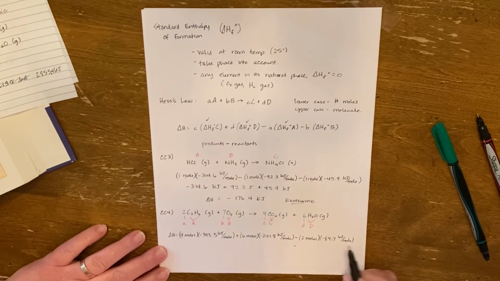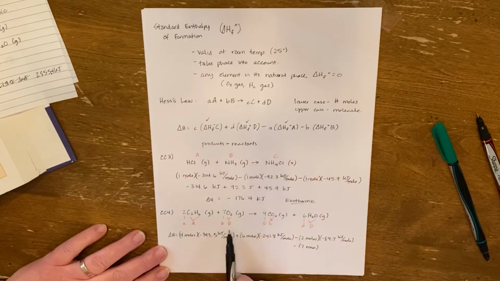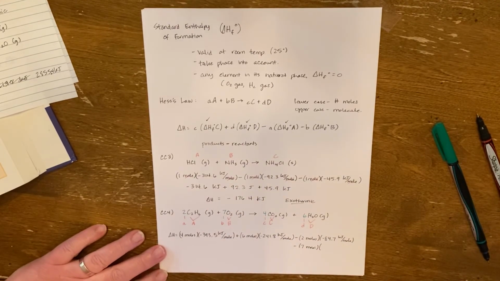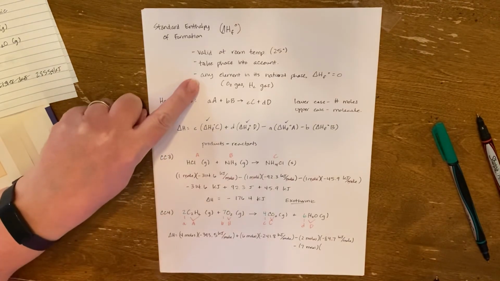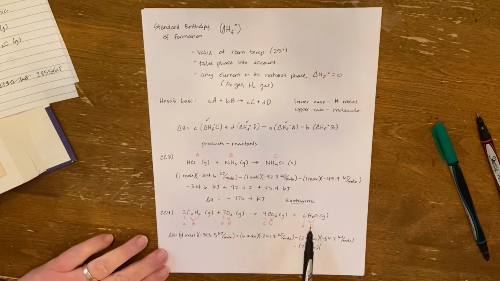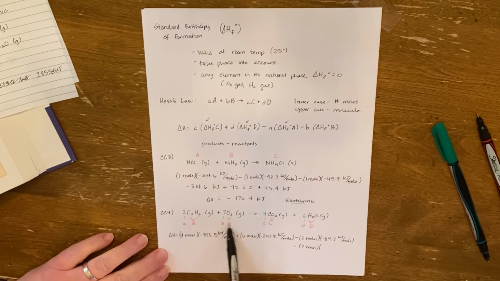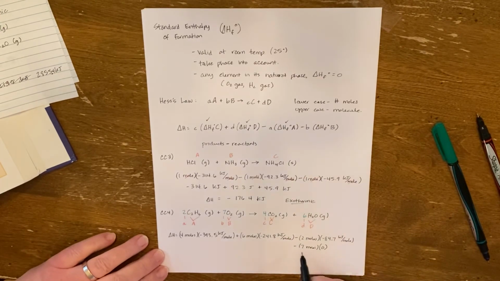And then finally, I have to also subtract my B. I have 7 moles of O2 gas. Look at my table. Oh, O2 gas isn't in my table. Why not? Well, remember, any element in its natural phase, the standard enthalpy of formation is 0. O2 is how oxygen exists in its natural phase, so this is just 0. So this all just goes away.